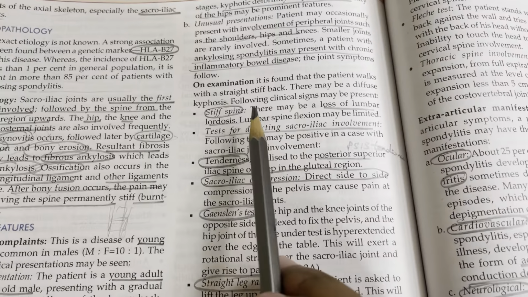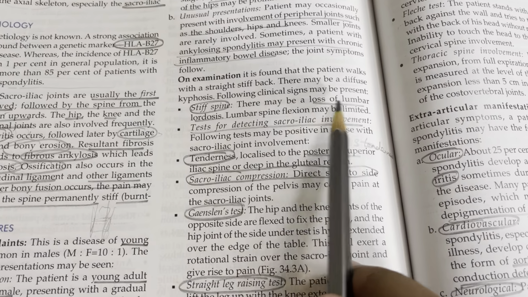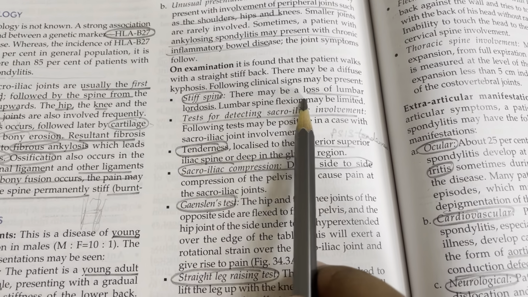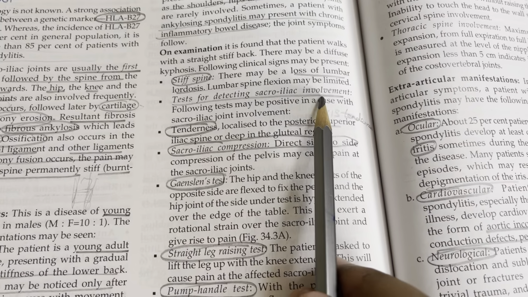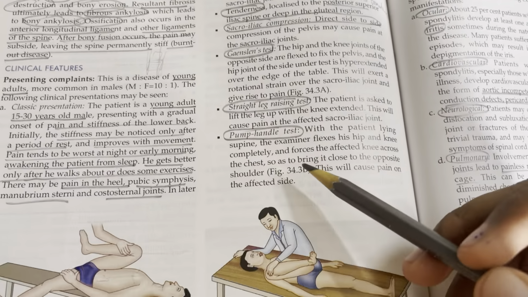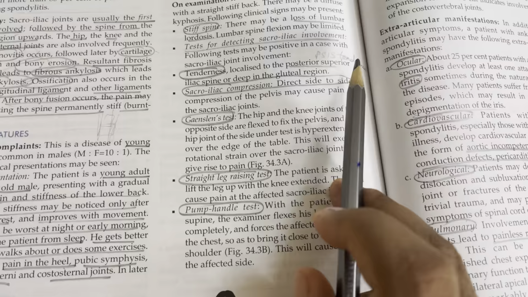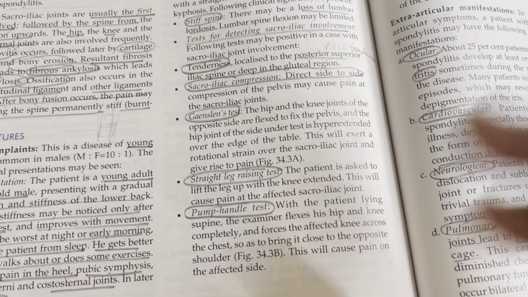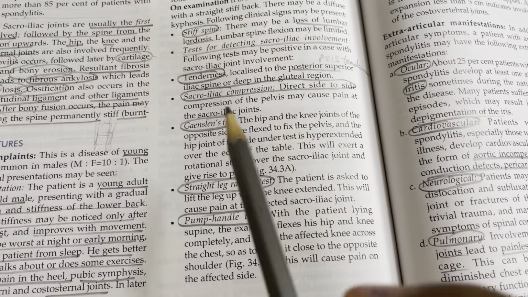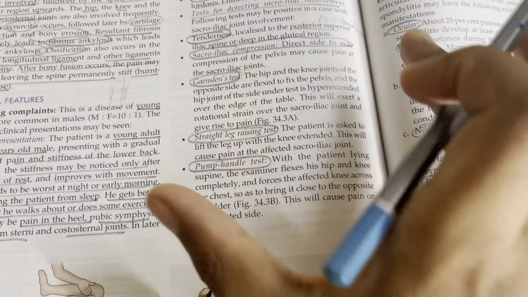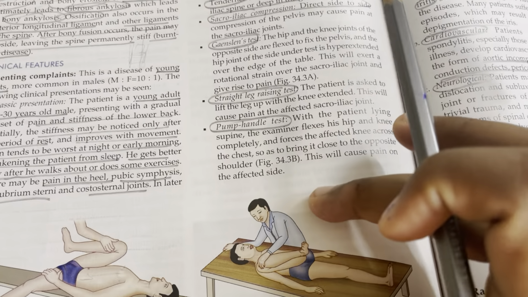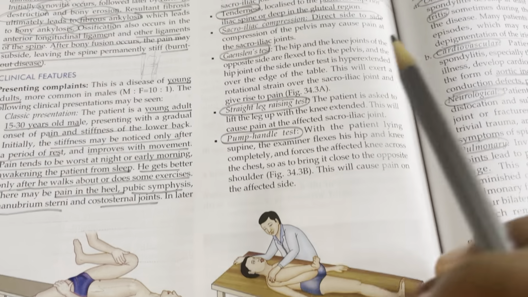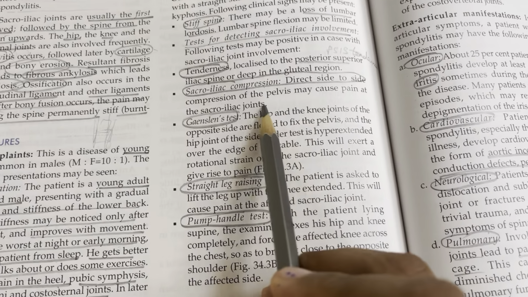On examination, you will find a stiff spine. There is loss of lumbar lordosis. Lumbar spine flexion may be limited. Then tests for detecting sacroiliac joint involvement. First, tenderness, localized to the posterior superior iliac spine or deep in the gluteal region. So PSIS tenderness or gluteal tenderness. Then sacroiliac compression: direct side to side compression of the pelvis causes pain at the sacroiliac joints.